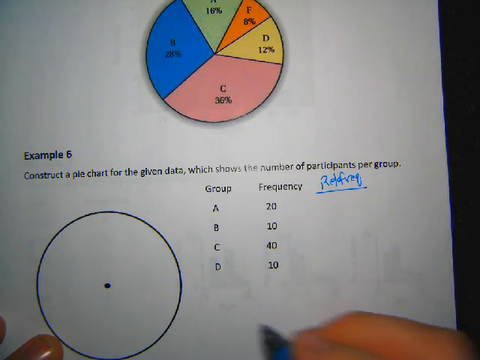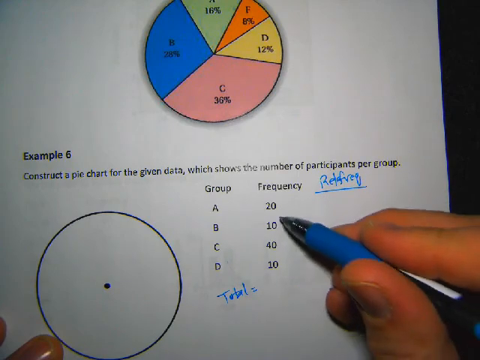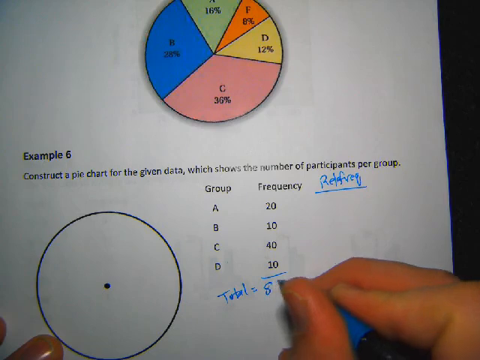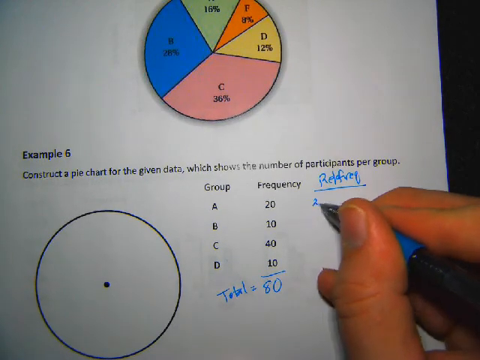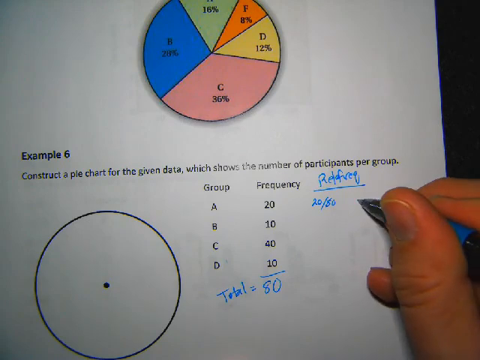And to get relative frequency, we need to do a total. So let's first figure out what the total is. Well, here I have 20 plus 10 is 30, plus 40 is 70, plus 10 is 80. So we have 80 total. So I do 20 out of 80, which ends up being 1/4 or 0.25.